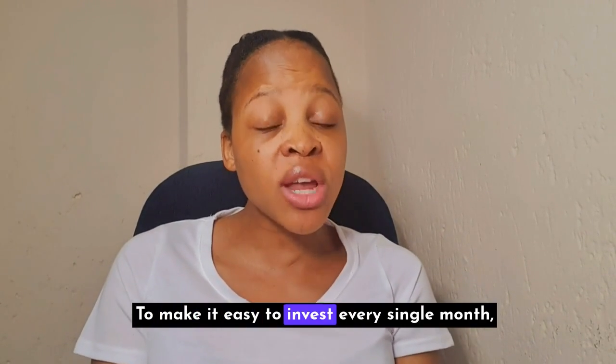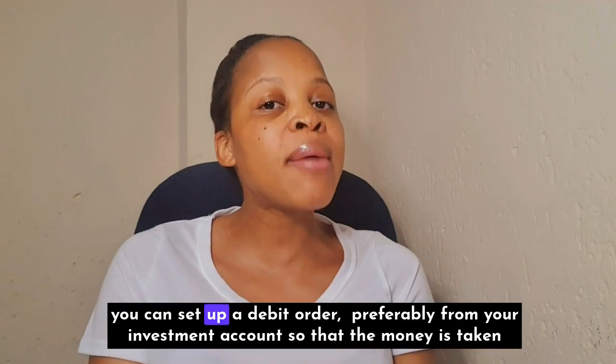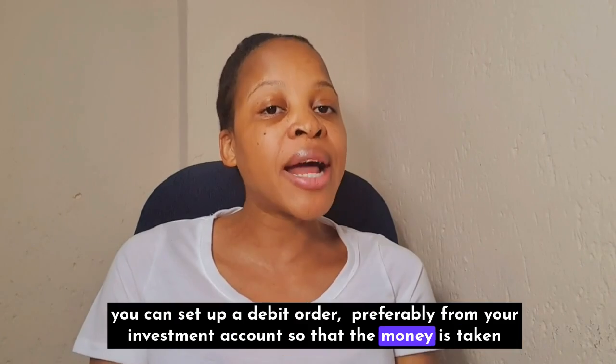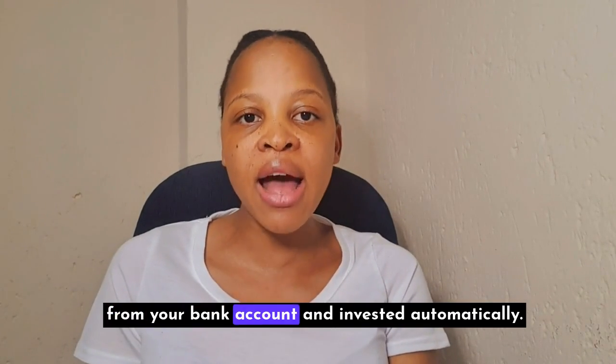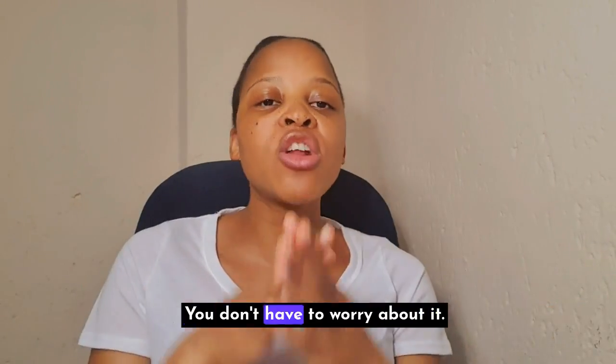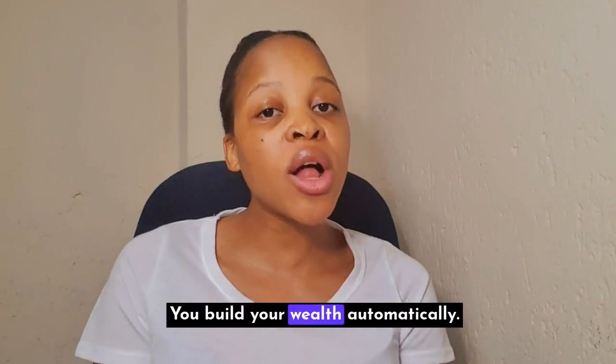To make it easy to invest every single month, you can set up a debit order, preferably from your investment account, so that the money is taken from your bank account and invested automatically. You don't have to think about it. You don't have to worry about it. You build your wealth automatically.